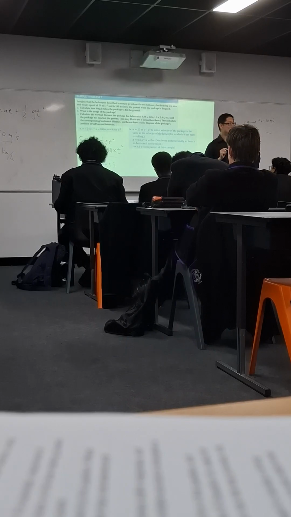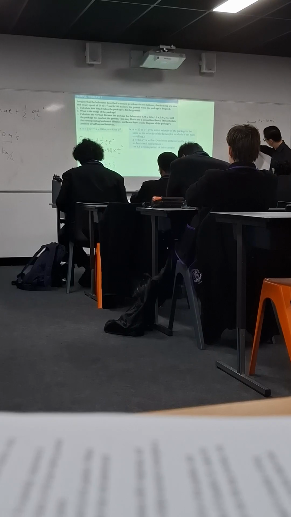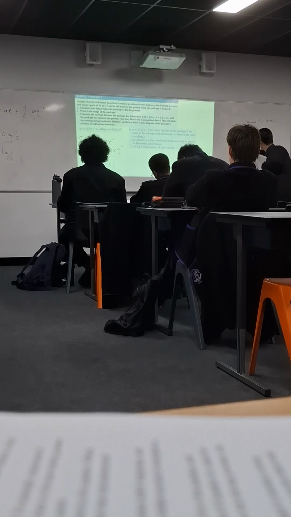But what's B? What's the meaning of B? What's the range of the package? Because this object is flying like this actually. When you drop it, it will go forwards. So therefore, this is defined as the range.